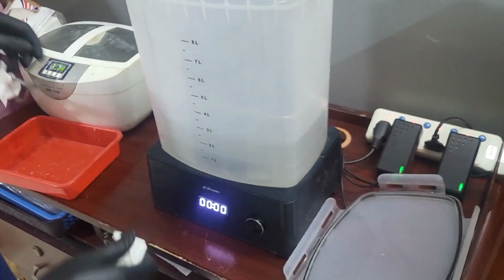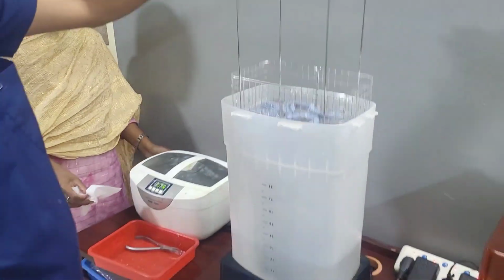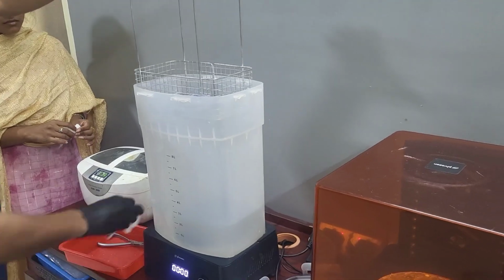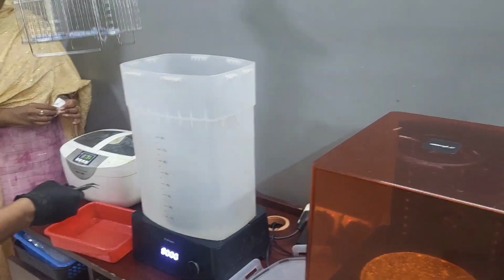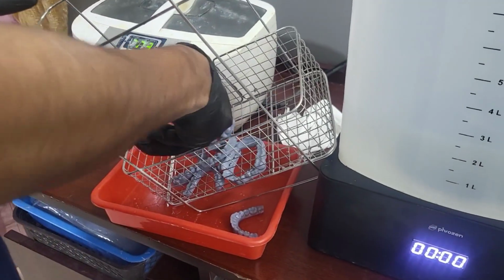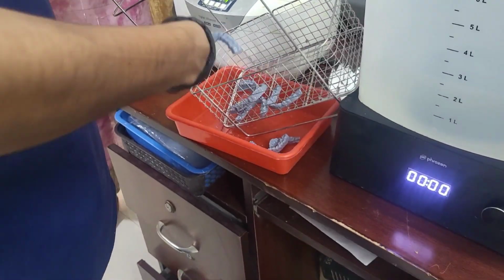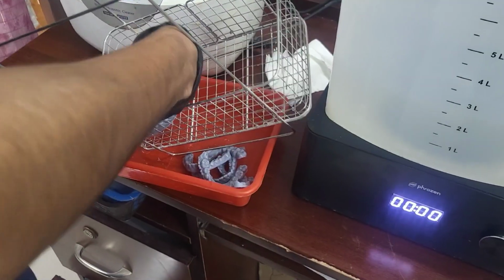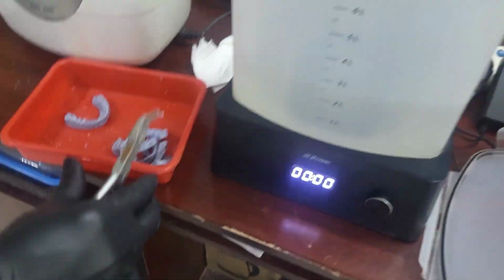And we are removing the models from the isopropyl alcohol and retrieving all of them again.